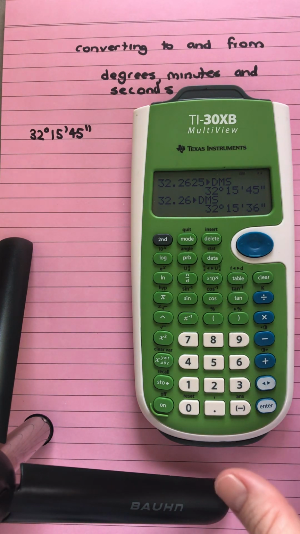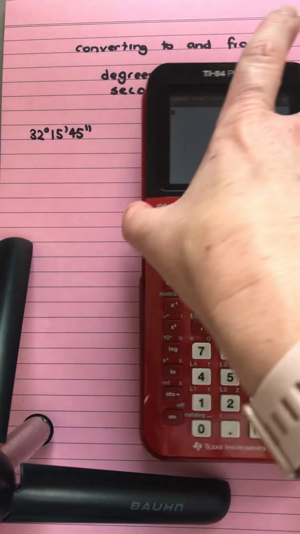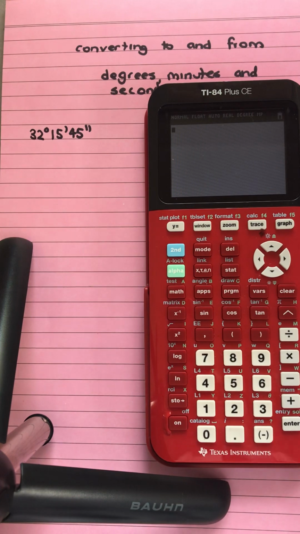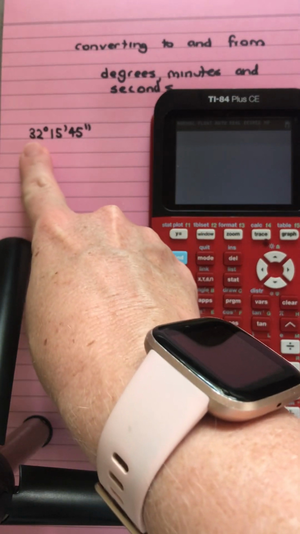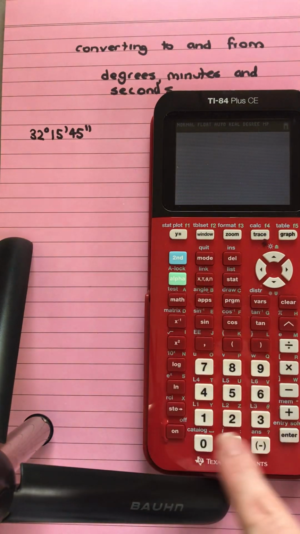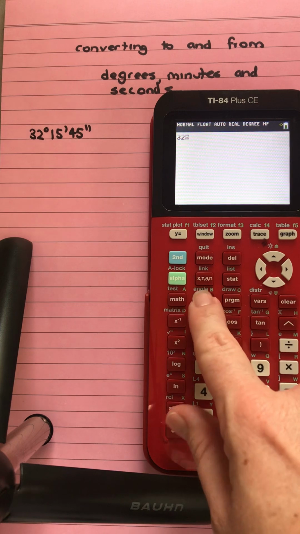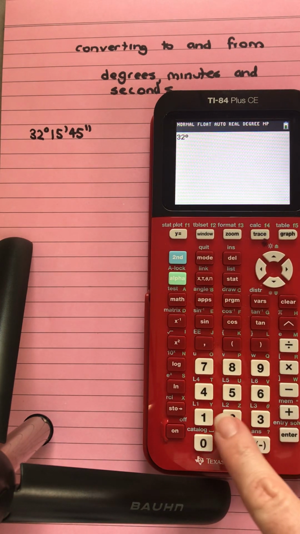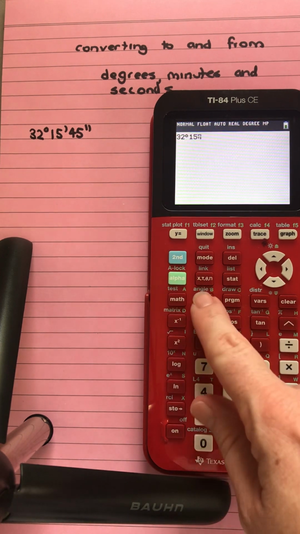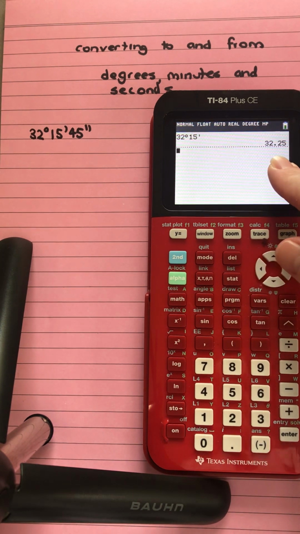Now I'm going to show you how to do that on the TI-84 Plus, just bearing in mind it will do degrees and minutes, not degrees, minutes and seconds. So for this one I'm just going to enter the 32 degrees 15 minutes. So very similar process, 32 second apps this time. Here's our angle. I'm going to select degrees and then I've got 15 second apps minutes, and then I will press enter and it changes it to the decimal for me.